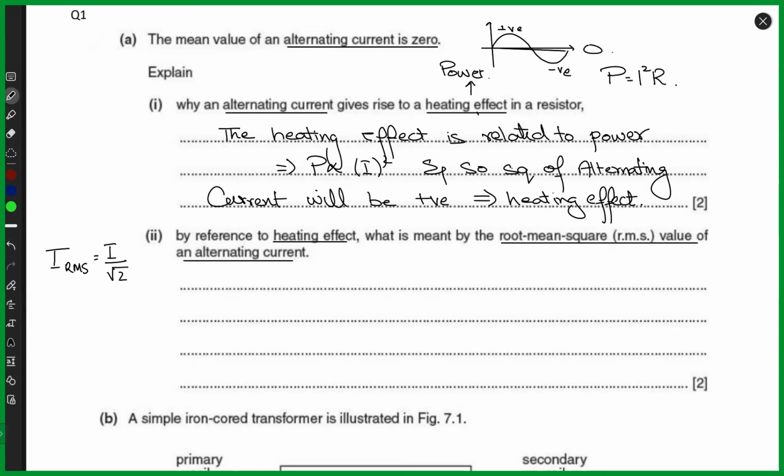So loosely speaking, it is the value of the direct current that would cause an identical effect as the alternating current. Now, first of all, is that clear?